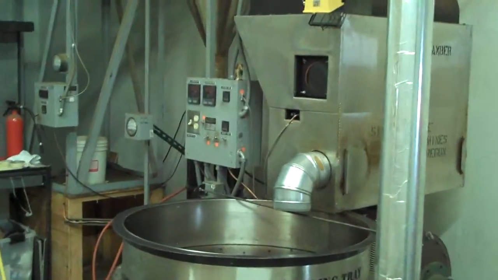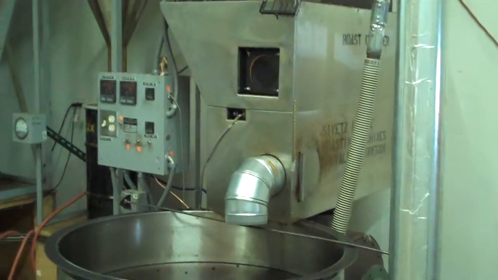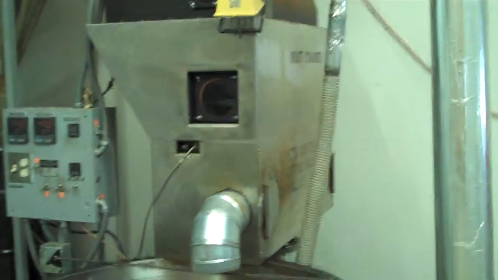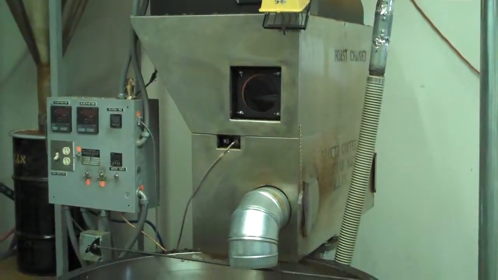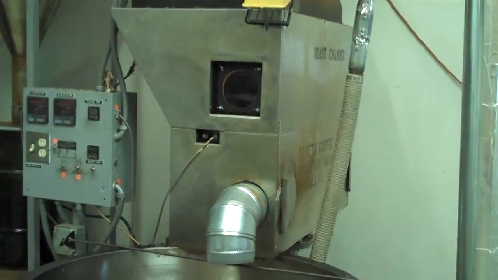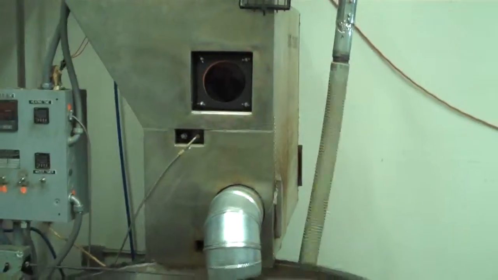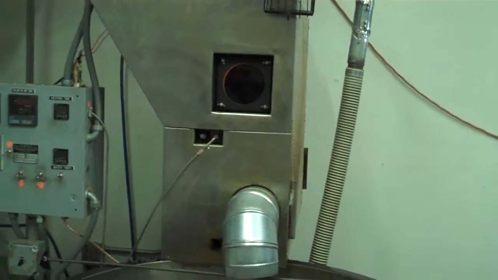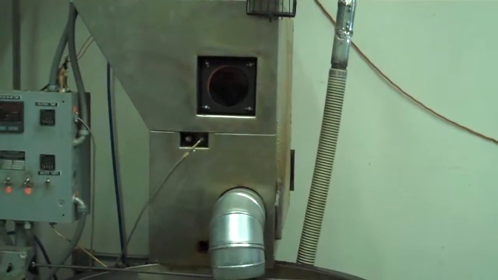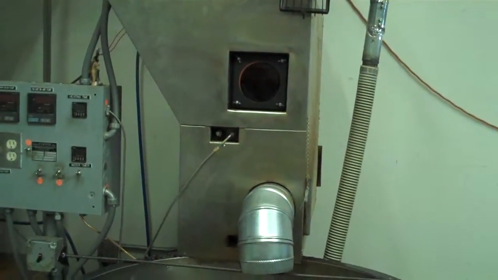So in a radiant drum roaster, the coffee beans are loaded into a drum, and it's the drum that transmits the heat energy to the coffee beans. And in this case, the Sivetz roaster is using a fluidized bed of hot air. That's what's going to not only levitate the coffee beans, thus creating the fluidized portion of the bed, but the air is also what's going to be roasting the coffee. So it's a convective roasting rather than the radiant roasting that a drum roaster would have.